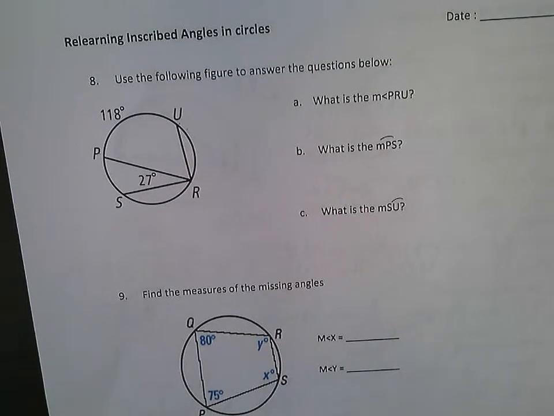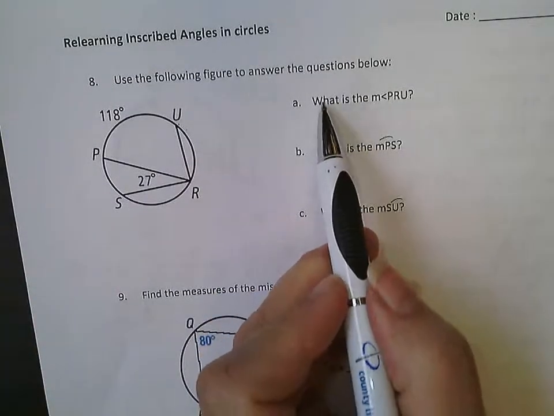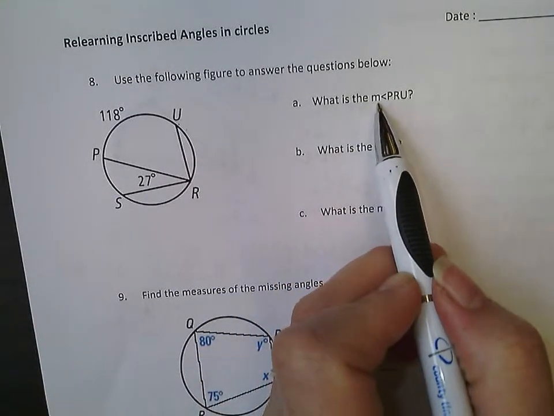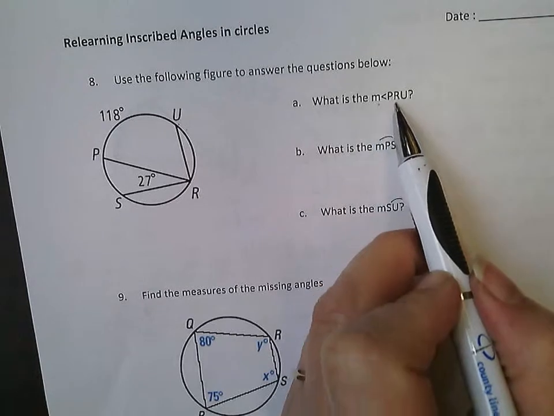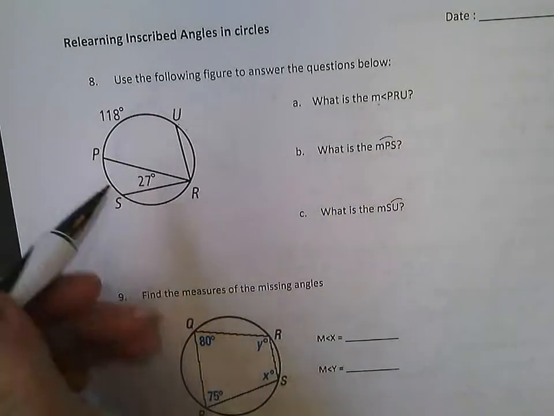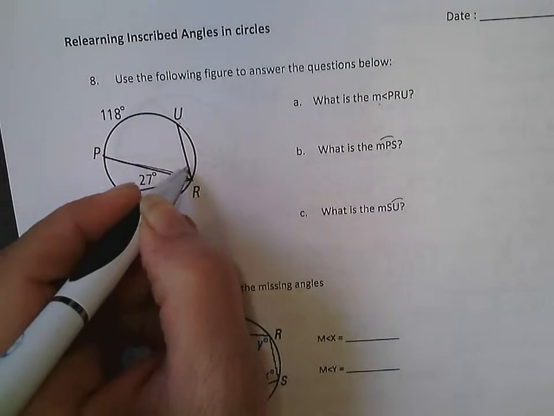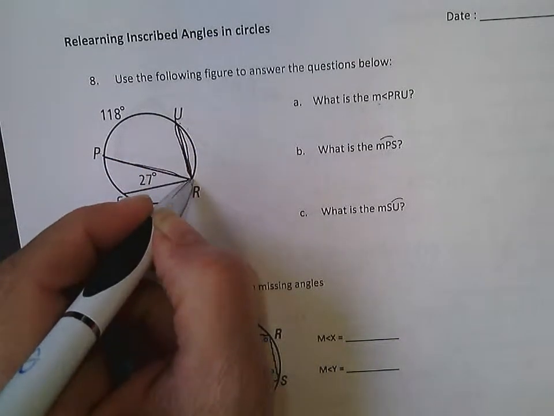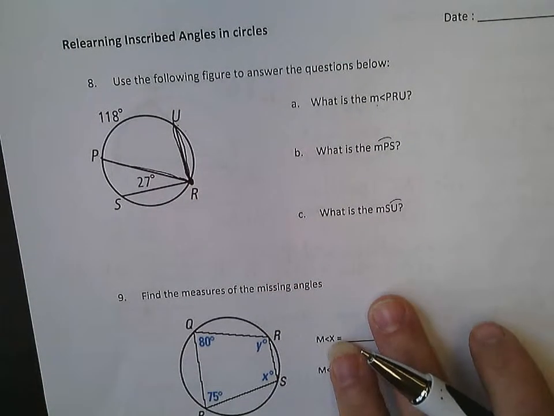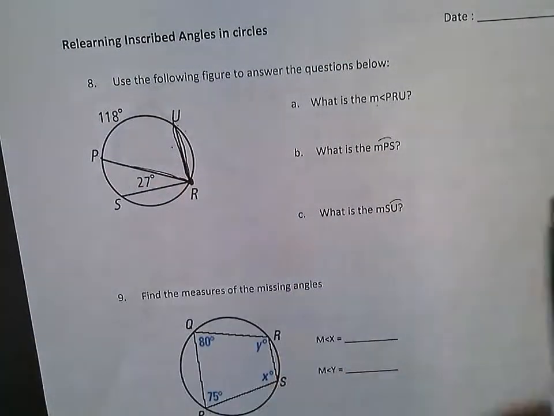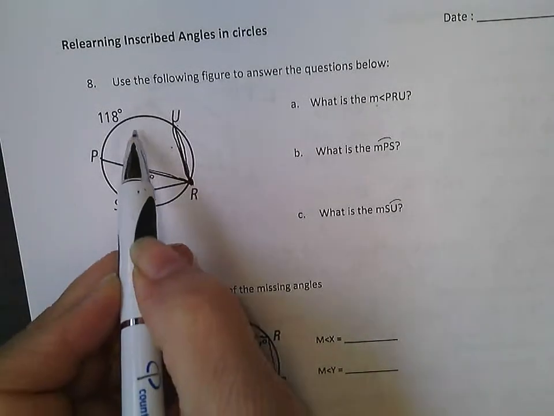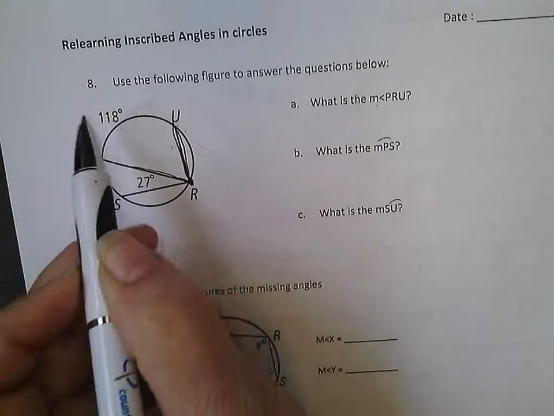So what are we looking at in here? We need to find the measure, which tells us degrees, of angle PRU. So we're looking at P, R, and U. We should notice that the vertex of the angle is on the center of the circle. So we need to remember our formula. When we pull our vertex down, this makes our arc very large.